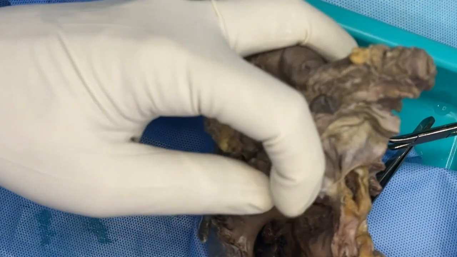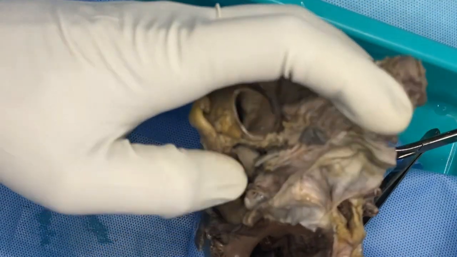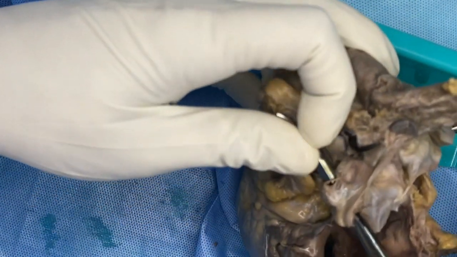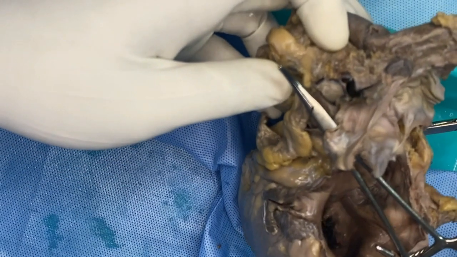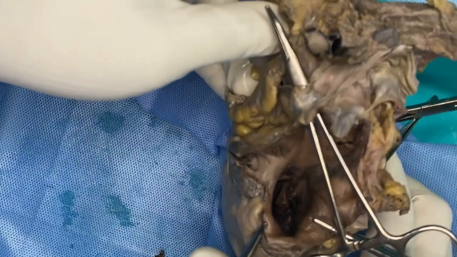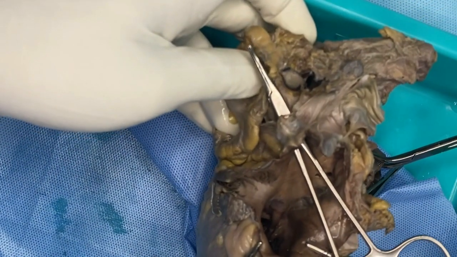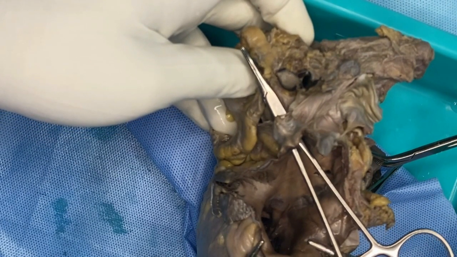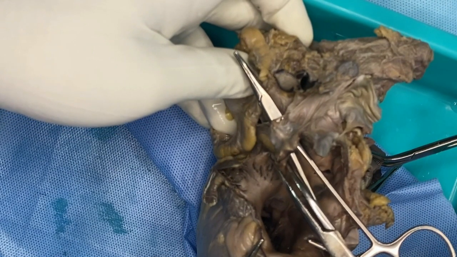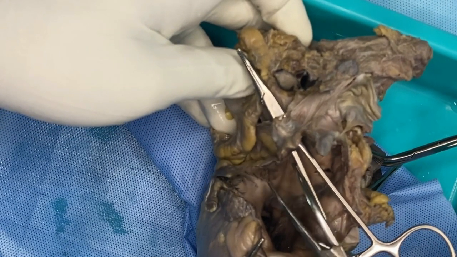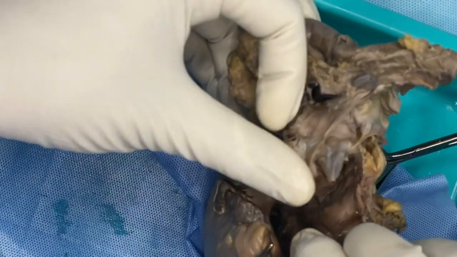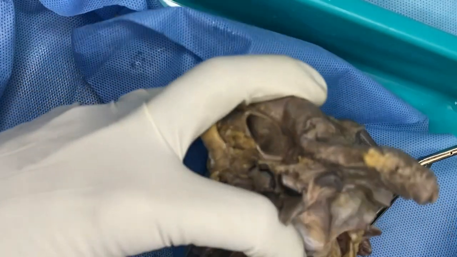Now we are visualizing the left upper pulmonary vein. This is the left upper pulmonary vein. Now, if I tilt it, this is called the Coumadin ridge. This portion is called the Coumadin ridge, what I am now holding. Now we get into the mitral valve.